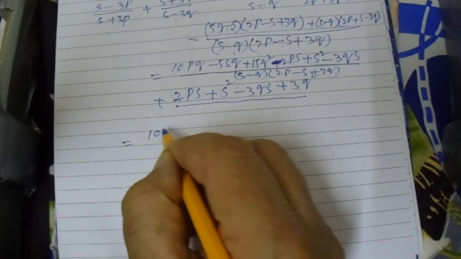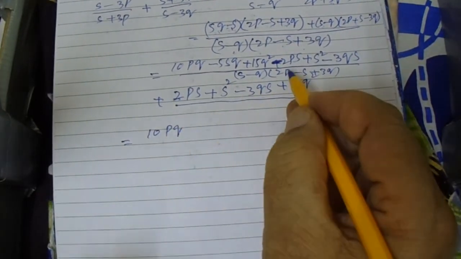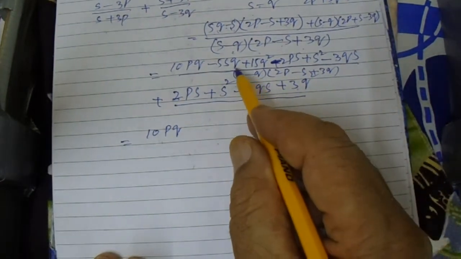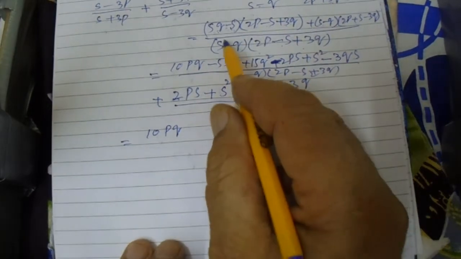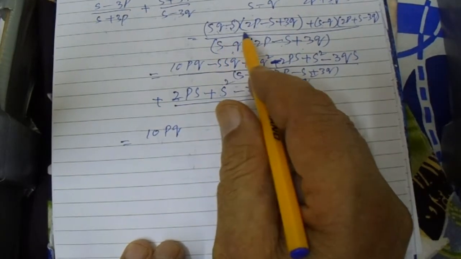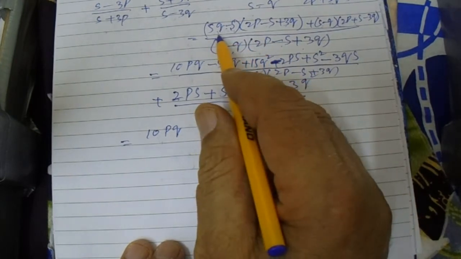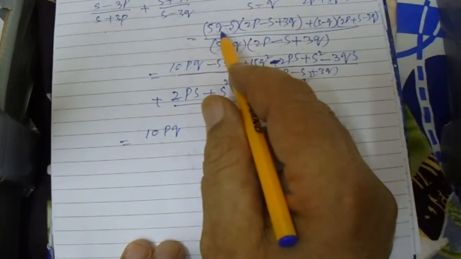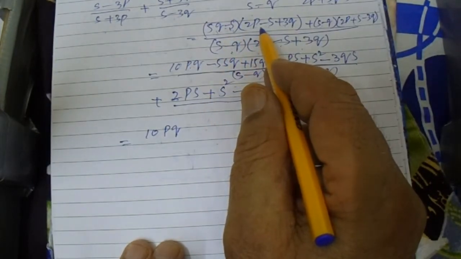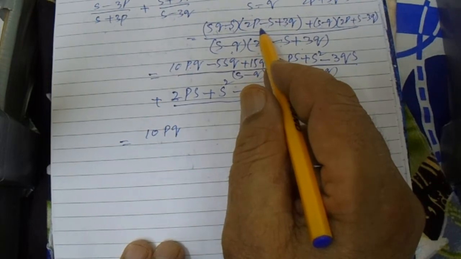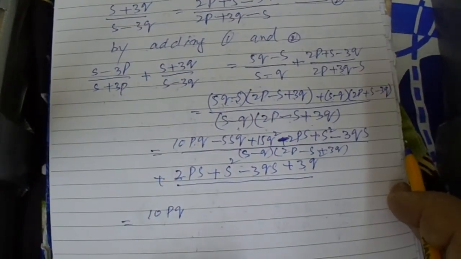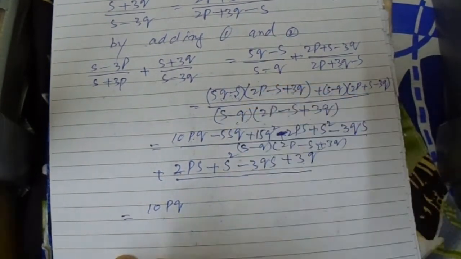10pq, and here is 10pq, this. S times 5q, the 10pqs, and minus 5qs, not sqs, not s, this is sq.